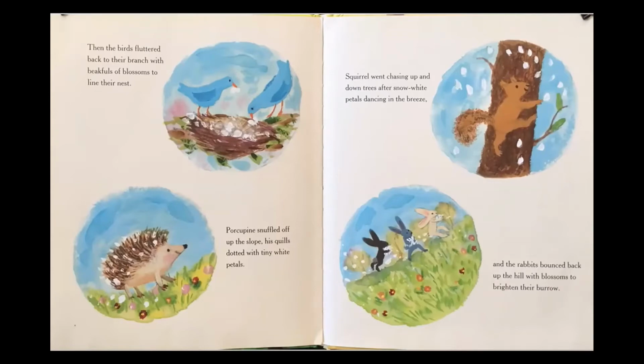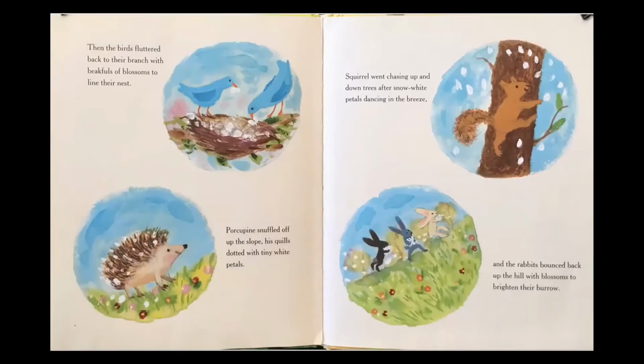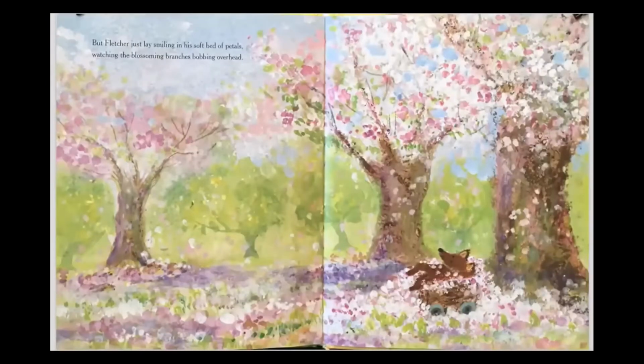And the rabbits bounced back up the hill with blossoms to brighten their burrow. But Fletcher just lay smiling in his soft bed of petals, watching the blossoming branches bobbing overhead.